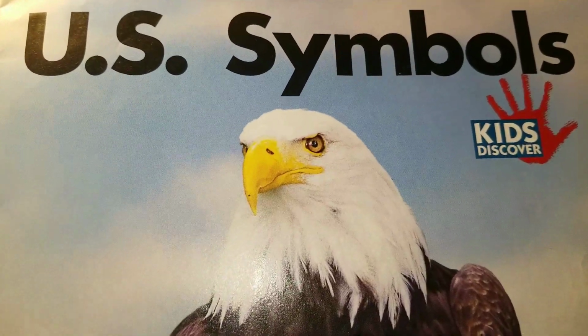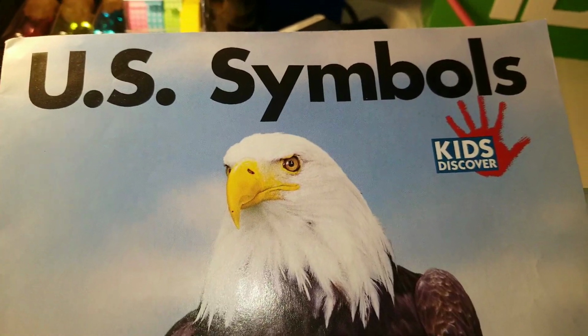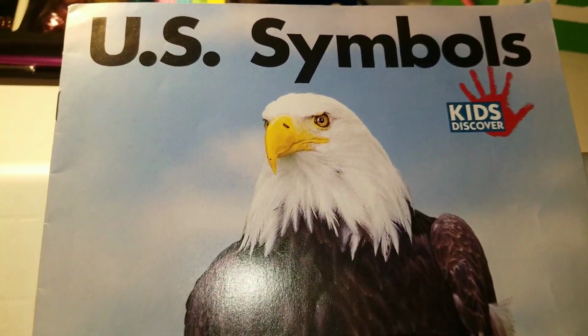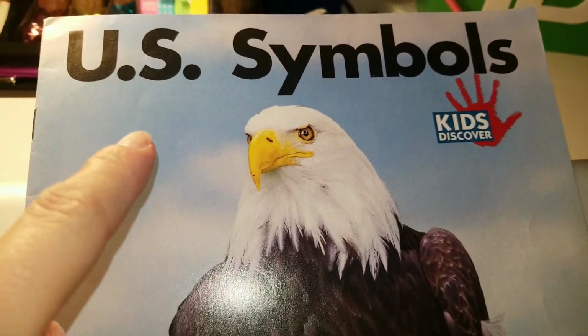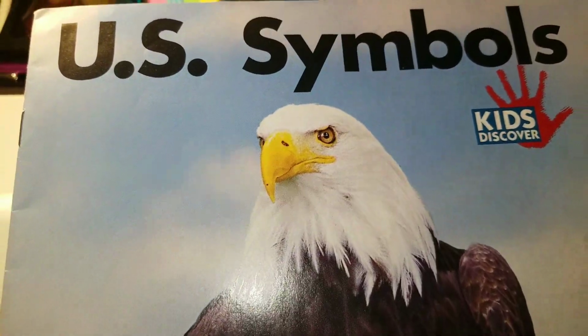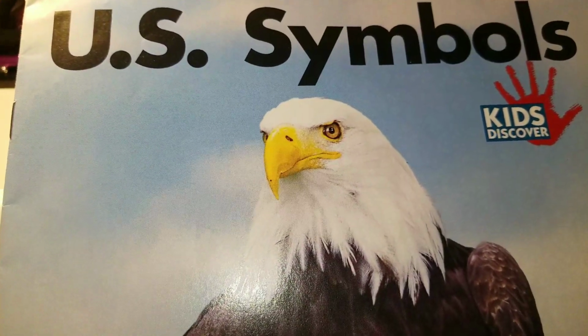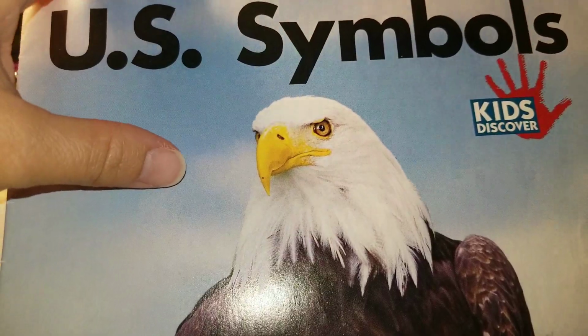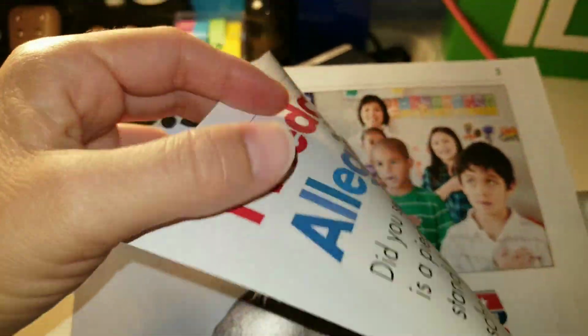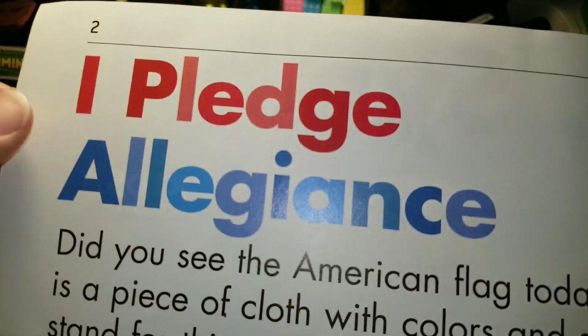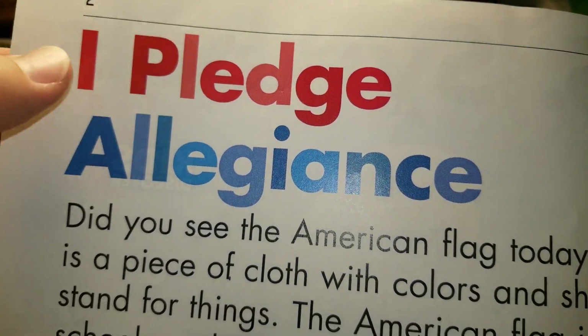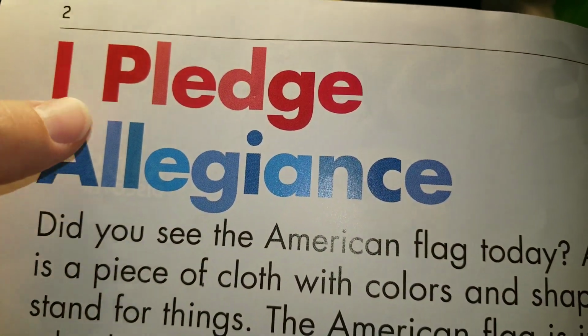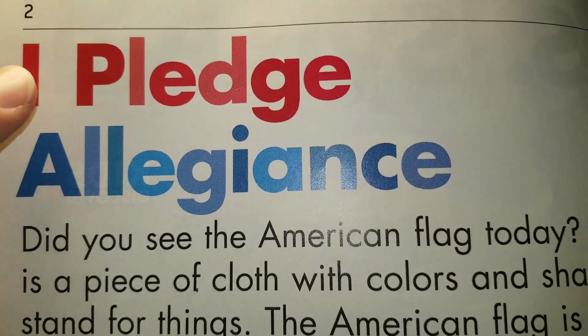I need you to go find your social studies magazine, the one with the bald eagle on the cover. It says U.S. symbols, because that's the unit that we are at right now. So once you find it, you're going to turn to the very first page, page 2 actually. And our main focus today will be the Pledge of Allegiance. So let's read a little bit about it.